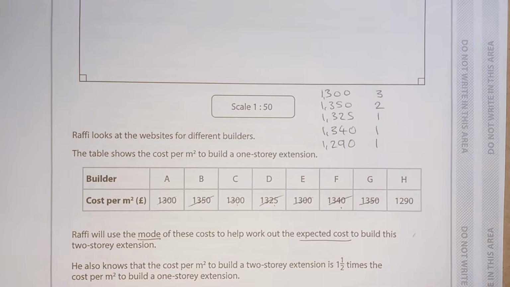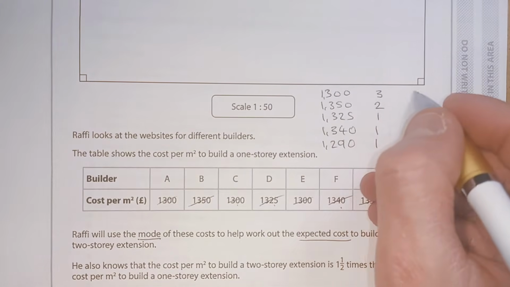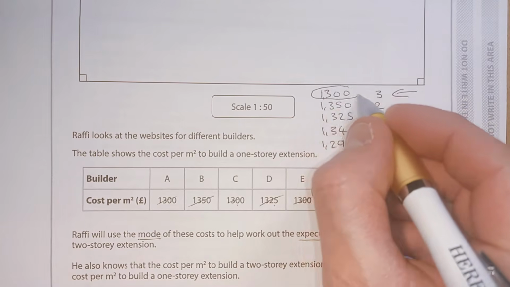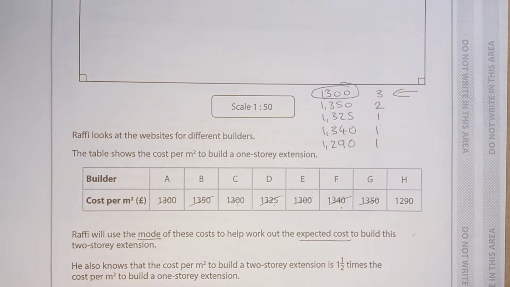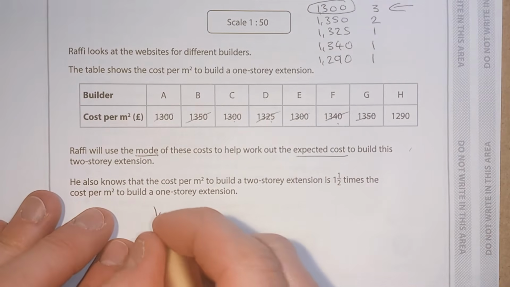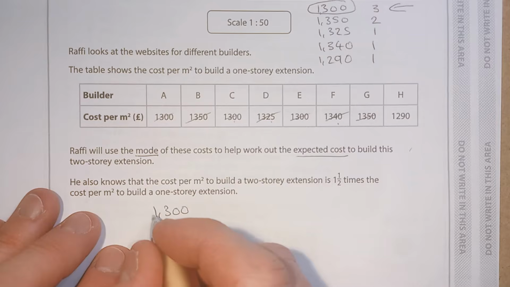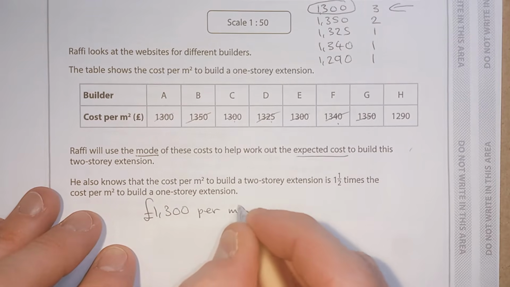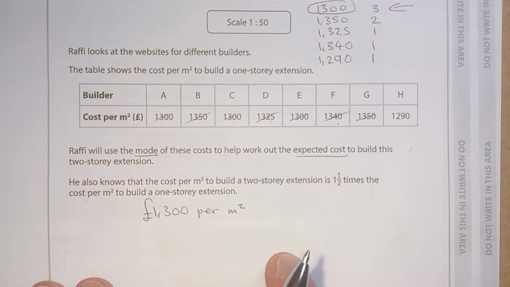So we want the value that occurs the most. Well, this occurs 3 times, and that's the most. So the value that occurs the most is £1,300. Okay, so what we've got is we've got our £1,300, and that is per metre squared.